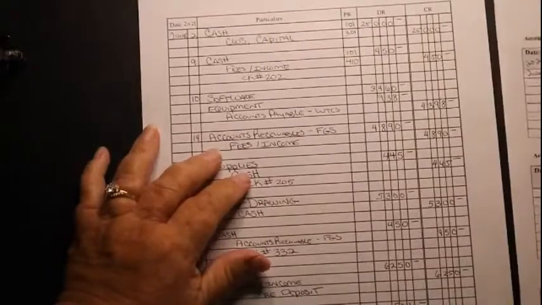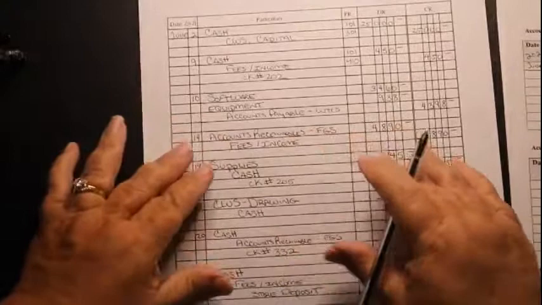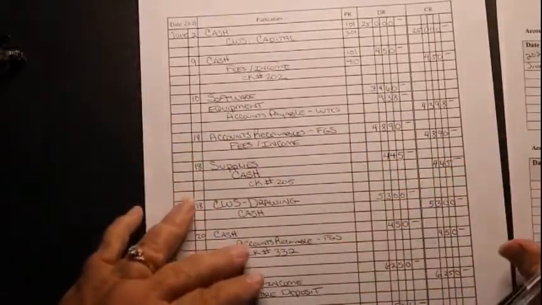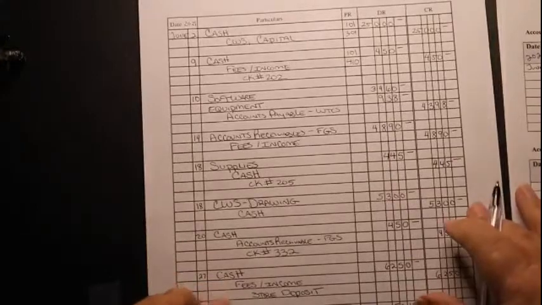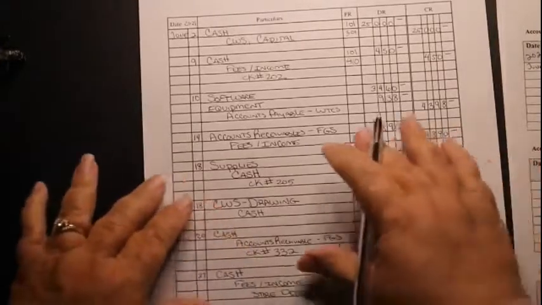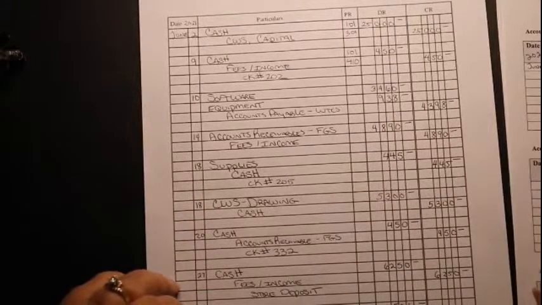So what I'm going to have you do is go ahead and complete these transactions onto the journal ledger accounts. When we come back, we will compare to make sure that you have posted everything correctly. I'll see you in a few.